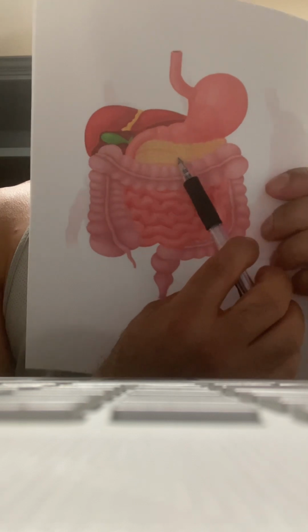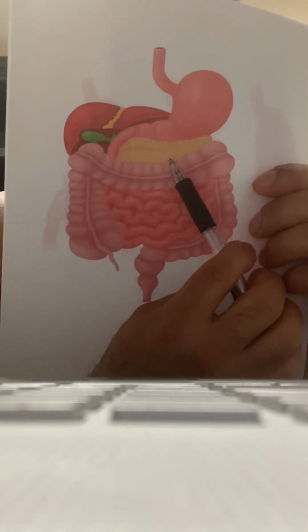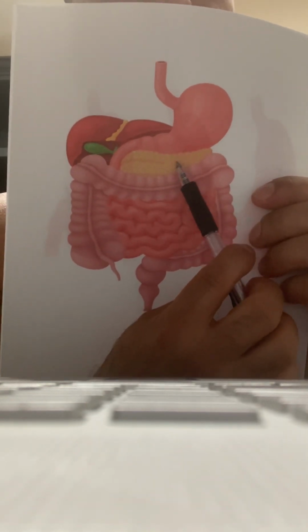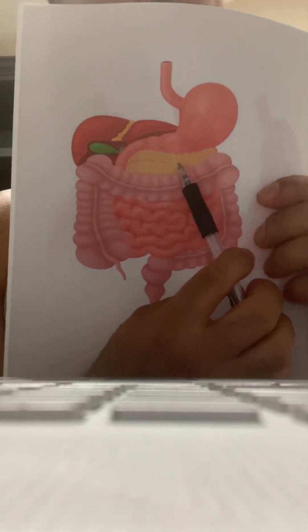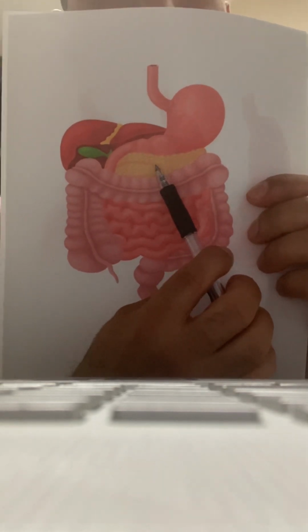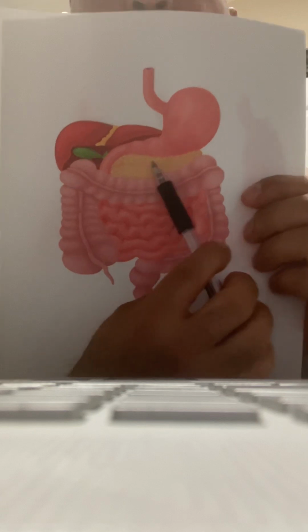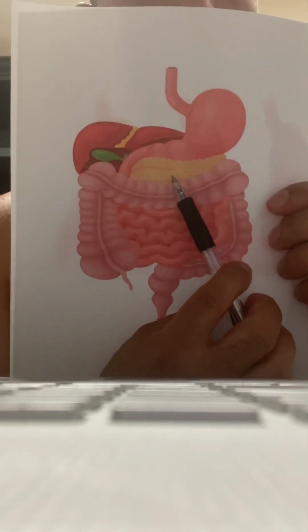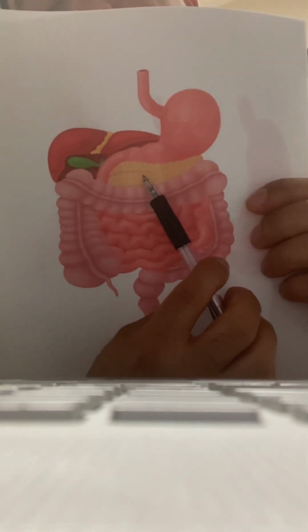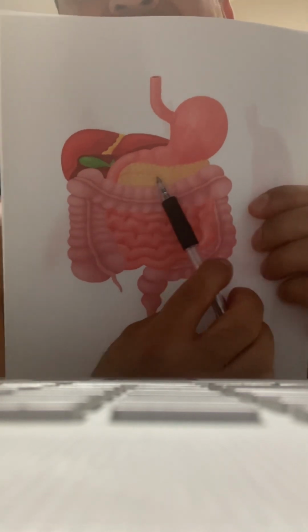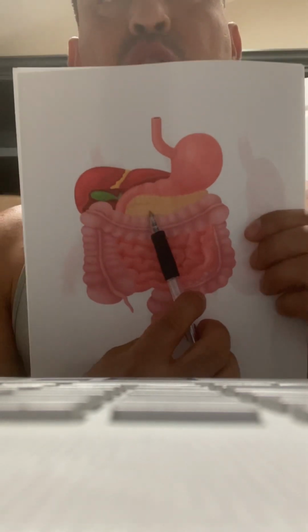The pancreas plays an essential role in converting the food we eat into fuel for our body cells. So the pancreas gives the fuel to our body cells.